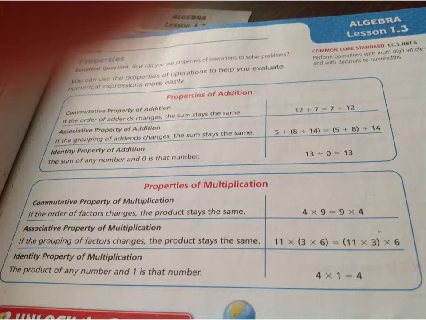Remember we talked about the properties of addition. We have the commutative property that tells us that we can add numbers in any order and the sum will be the same. The associative property talked about grouping, and the identity property means that we can add a zero to a number and the number stays the same.